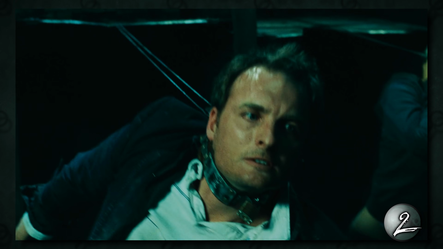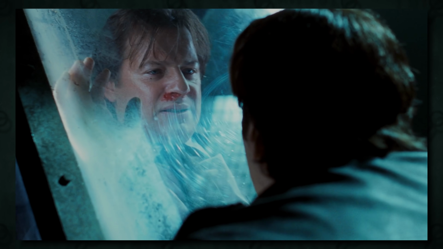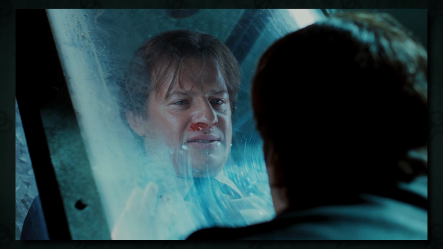In fact, almost all of the traps in Saw 5 have ties to uncivilized methods of enforcing justice, and the end of the movie would bring the connection to the Pit and the Pendulum back front and center. So stick around to the end of this video to find out why.